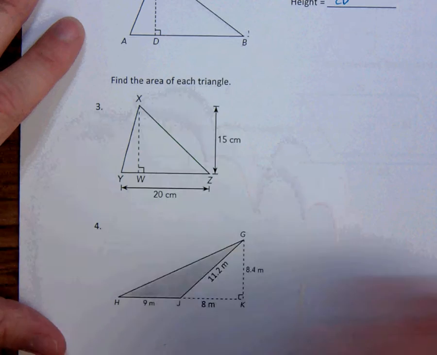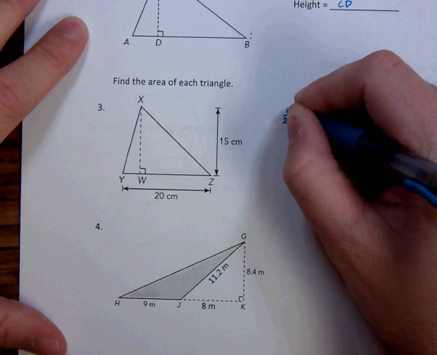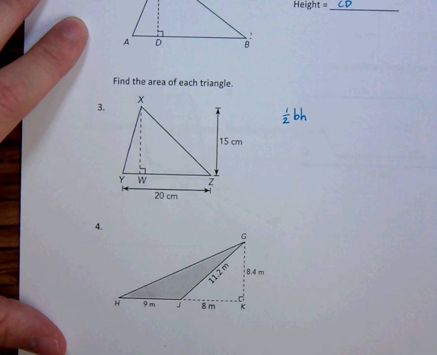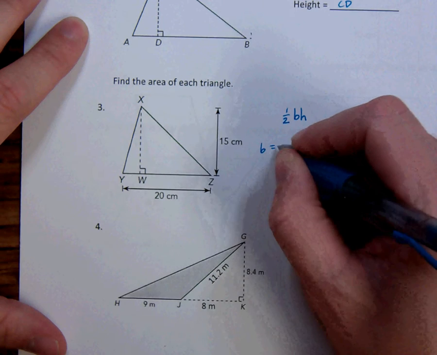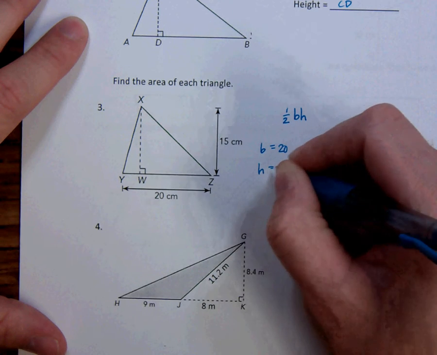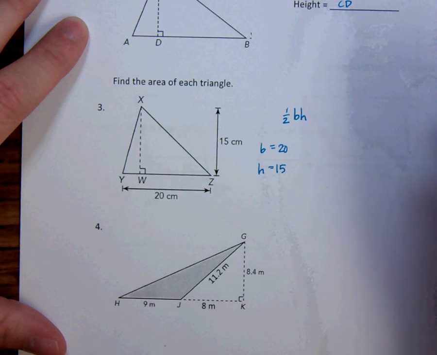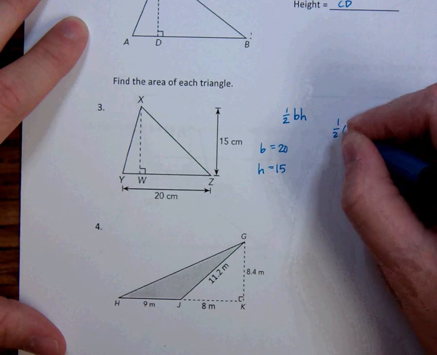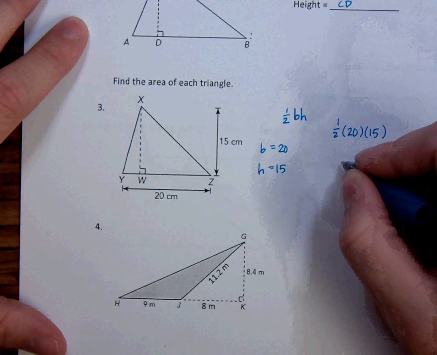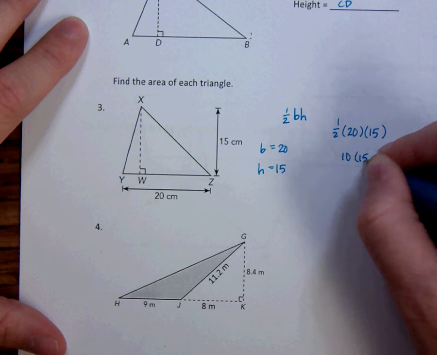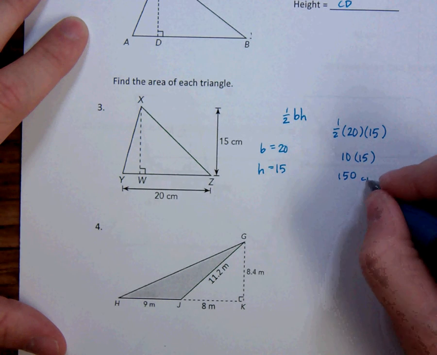On this one, find the area of each triangle, where the area of a triangle is 1/2 base times height. So the base here is 20 and the height is 15. So we say 1/2 times 20 times 15 is 10 times 15, or 150 centimeters squared.